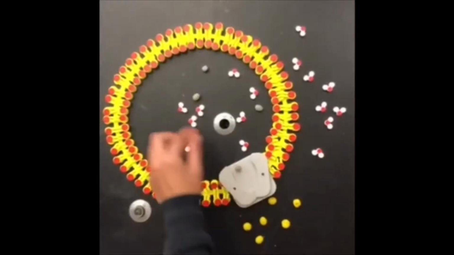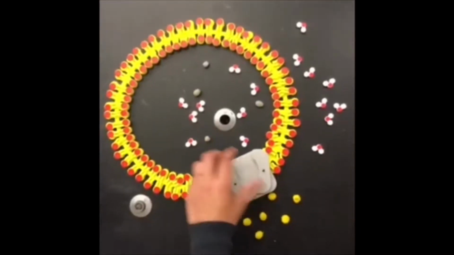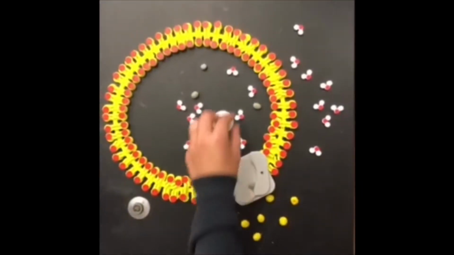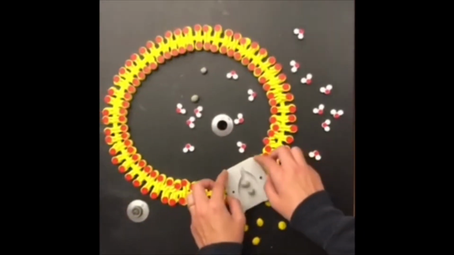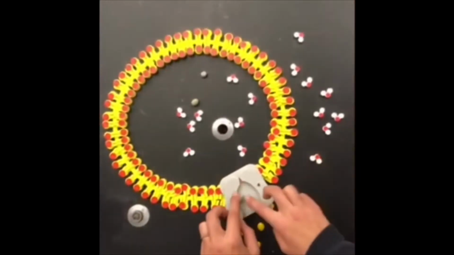Carrier proteins are integral proteins that are embedded in the cellular membrane of a cell. Carrier proteins change their shapes to transport a specific polar molecule or ion across the membrane.